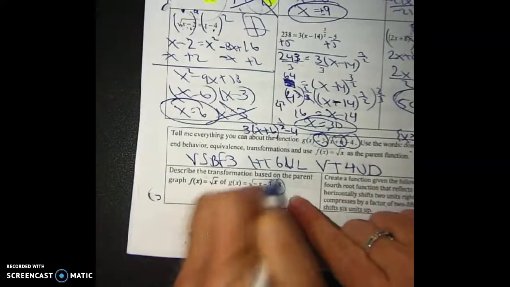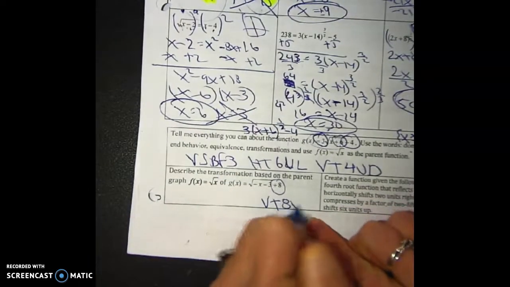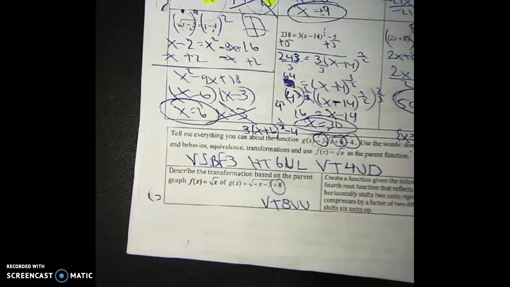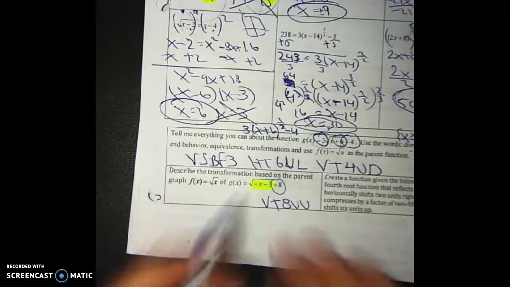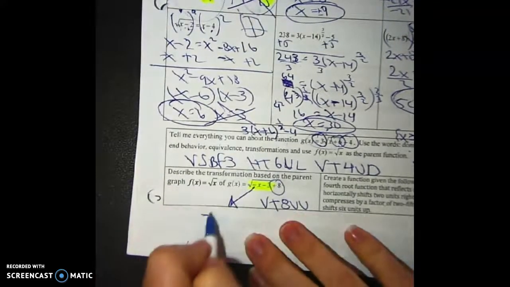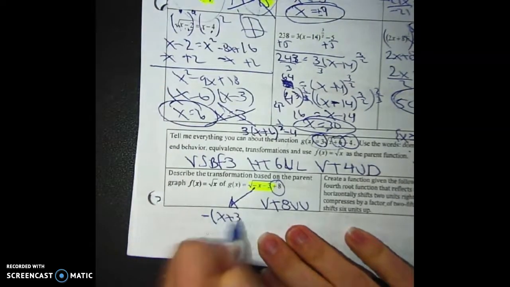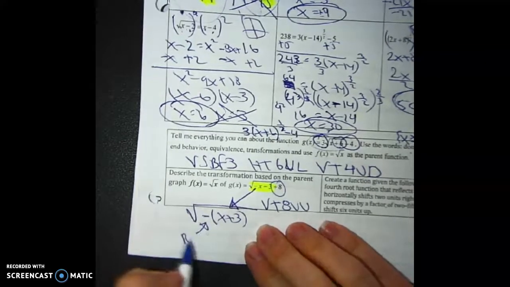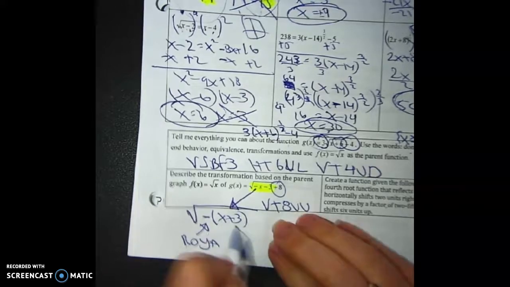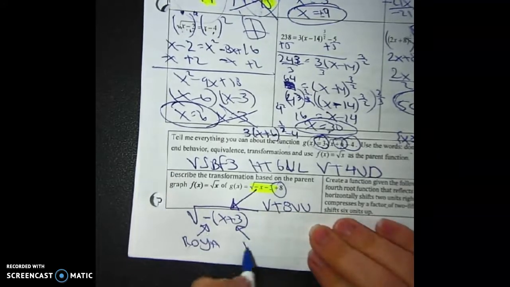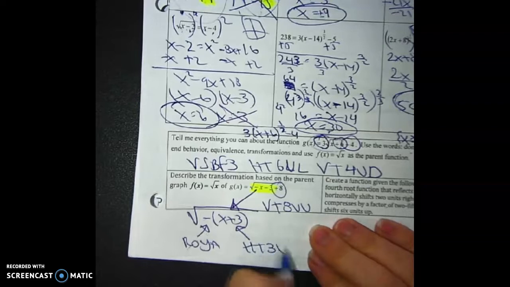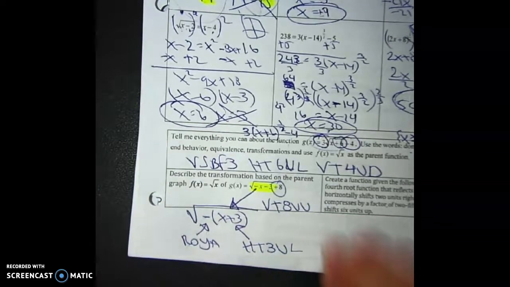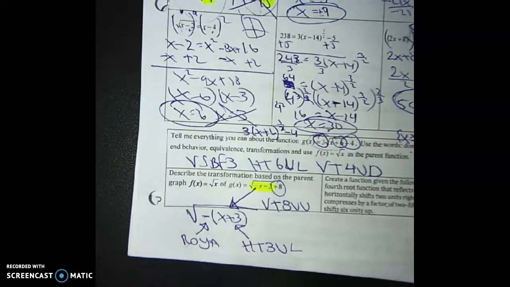All right. Transformations. Vertical translation, 8 units up. Now this is the one, I'm going to highlight this in yellow, not to imply the reflection, even though it has to be, but so that you see negative x plus 3, all of that is in the square root. So this is a reflection over the y-axis. This is a horizontal translation, 3 units left. Okay, so be careful of those things.